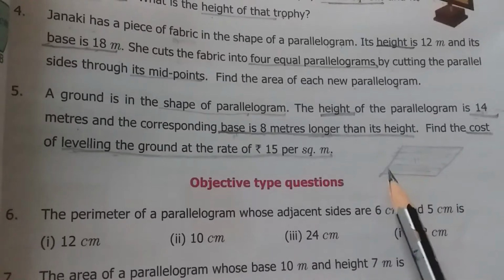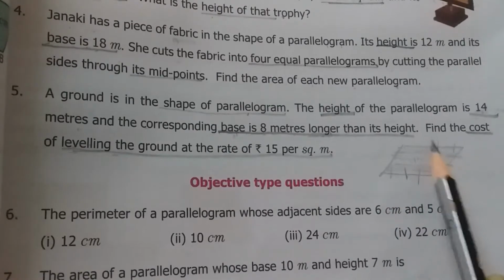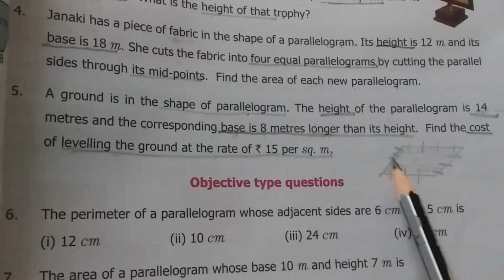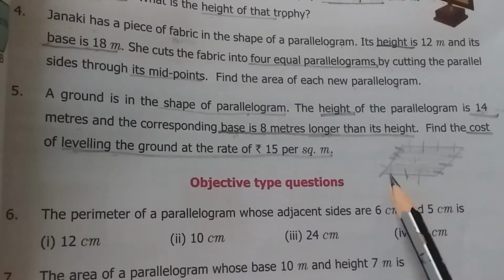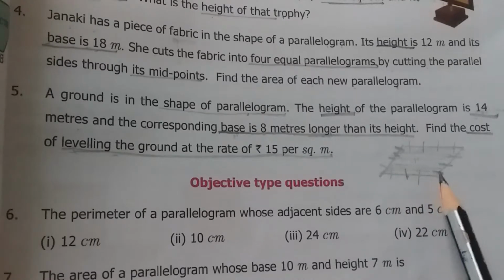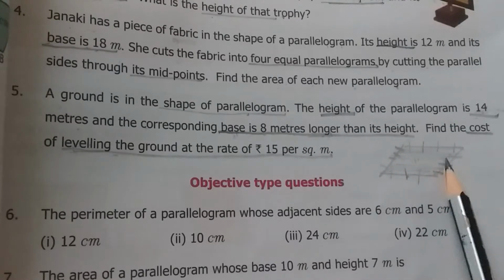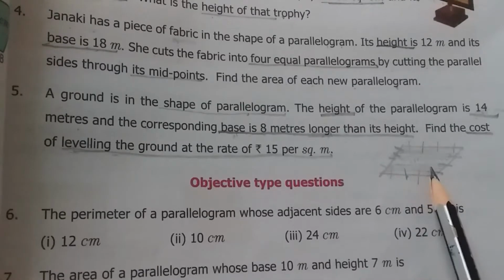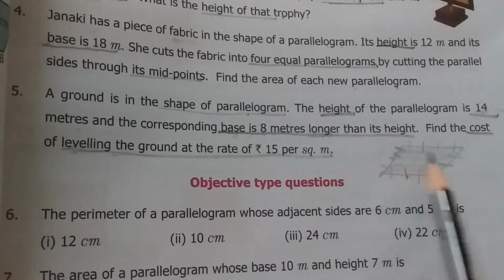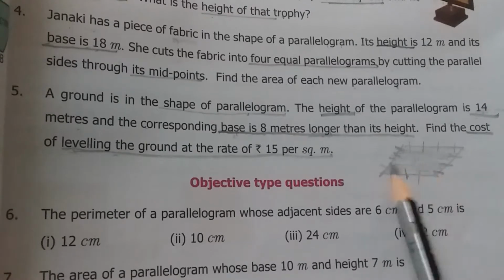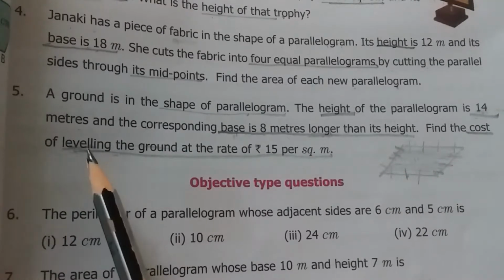Suppose the question is what is the cost of fencing, putting fencing, building the compound wall, for such questions it is perimeter. Fencing is put all around the boundary. If you are finding the cost of fencing, then we have to find perimeter. If it is leveling, whitewashing, cementing, putting tiles, all these things come under area because these things are done in the portion inside this bounded area. So leveling is always area.